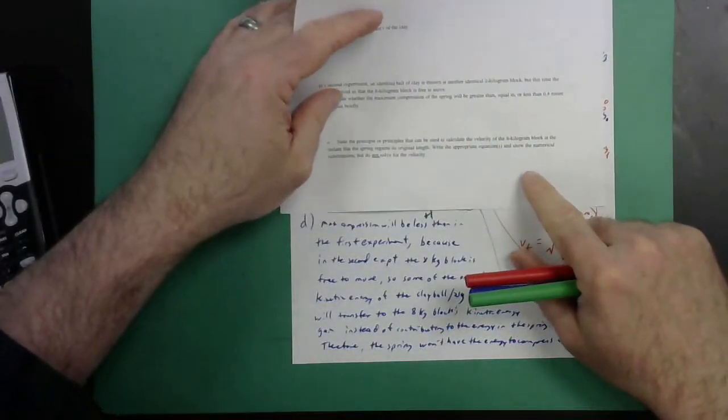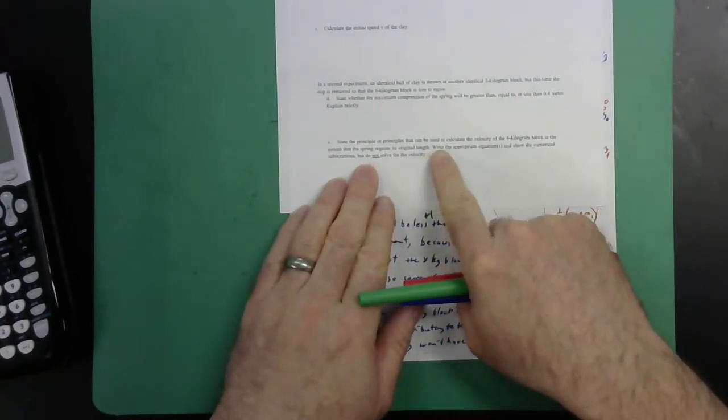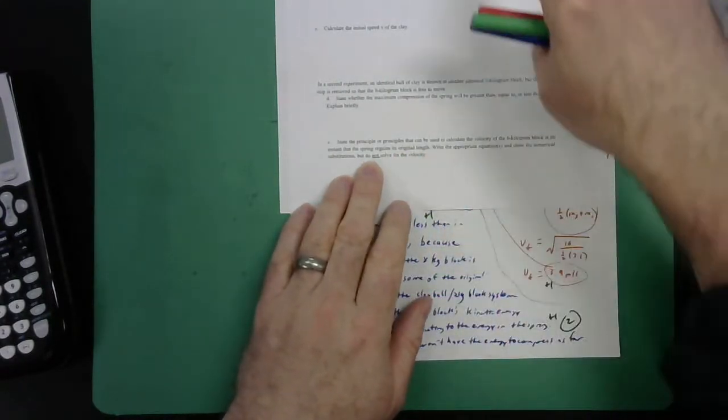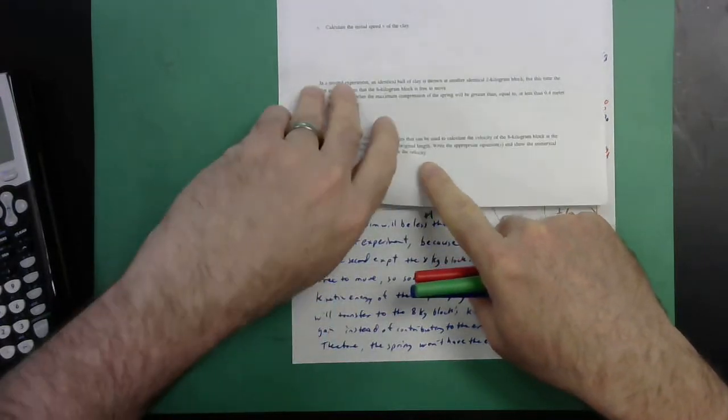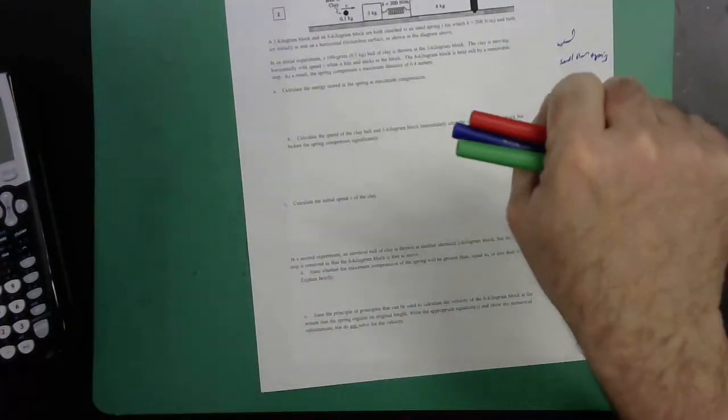Part E. State the principle or principles that can be used to calculate the velocity of the 8-kilogram block at the instant the spring regains its original length. So it's going to hit.